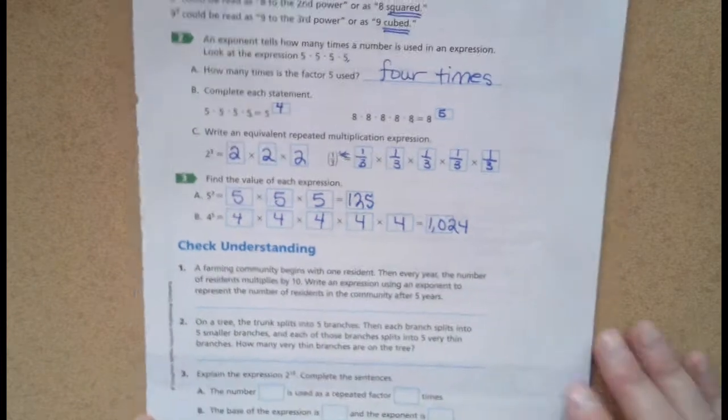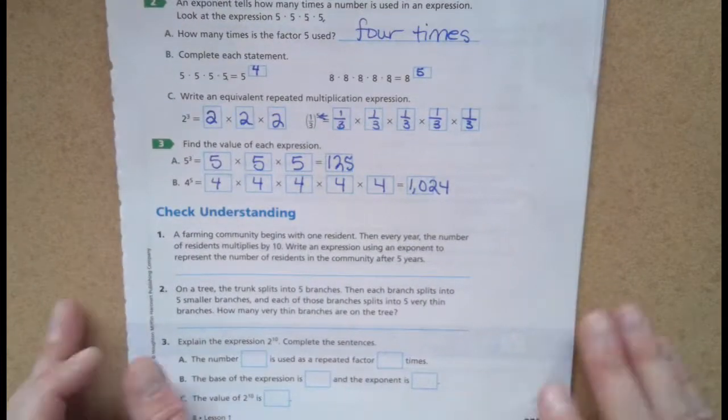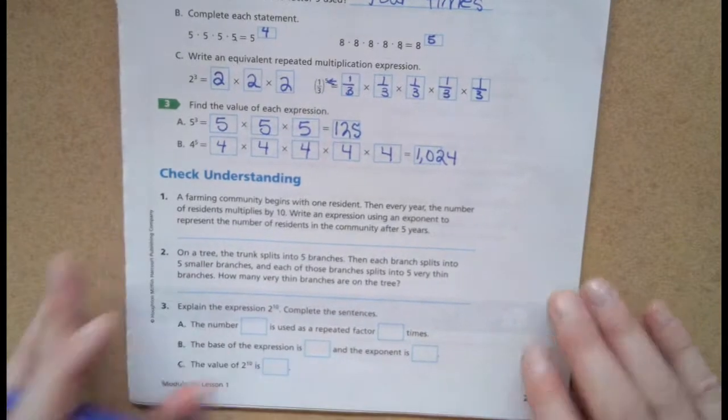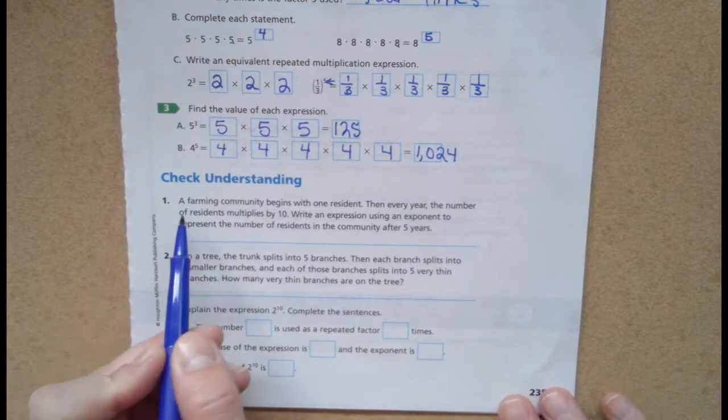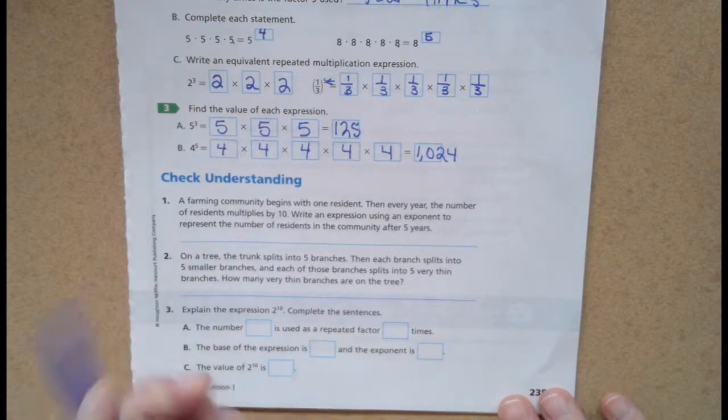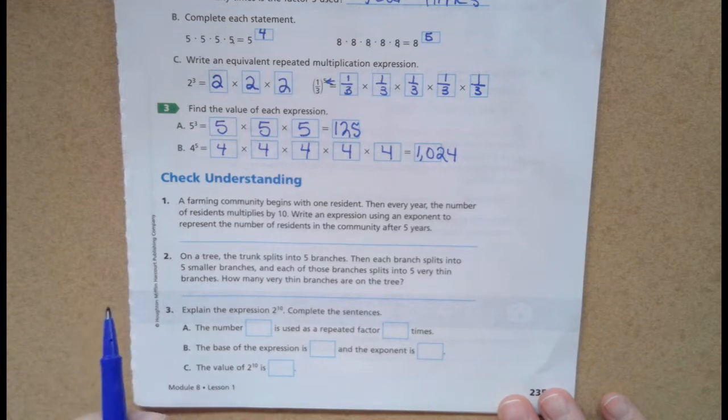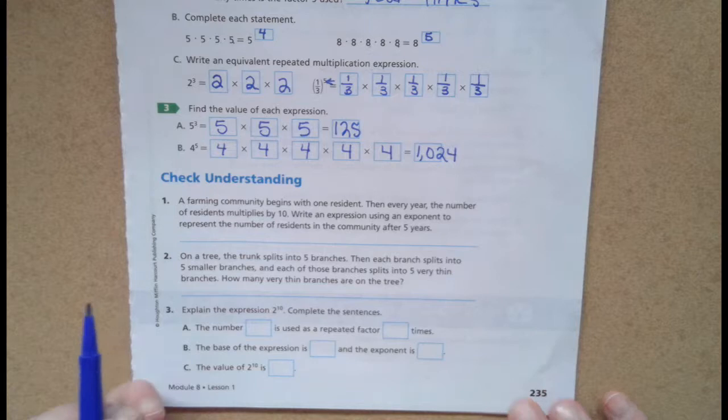Totally normal. All right, we'll go on ahead and do the check understanding together. So, a farming community begins with 1 resident. Then, every year, the number of residents multiplies by 10. Write an expression using an exponent to represent the number of residents in the community after 5 years.